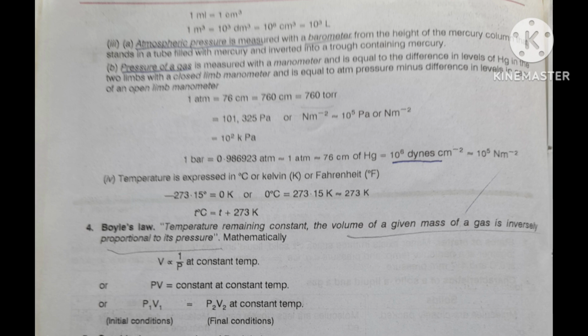Now another point: pressure of gas. How will you measure the pressure of a gas? What I told you now was atmospheric pressure.